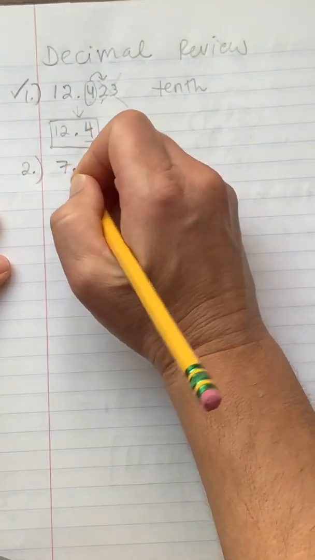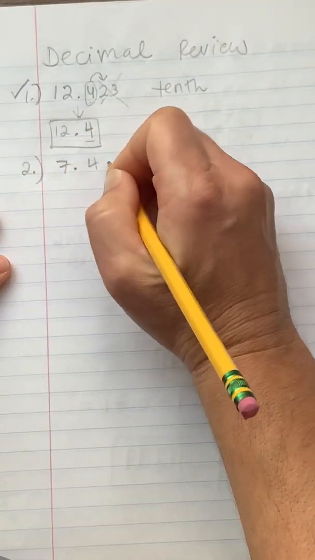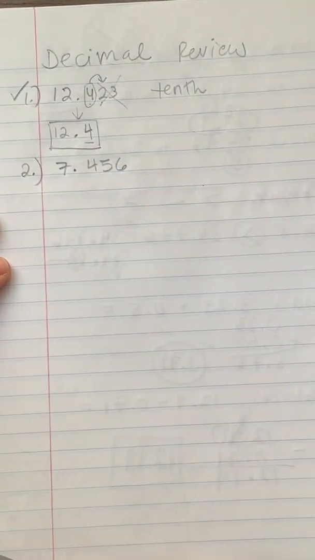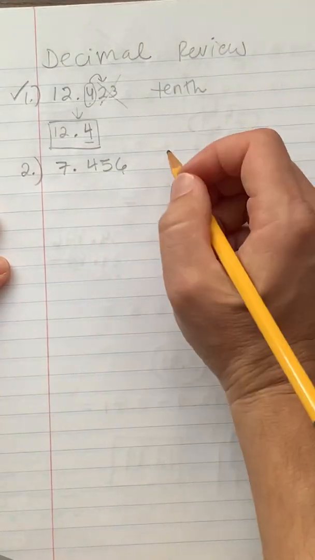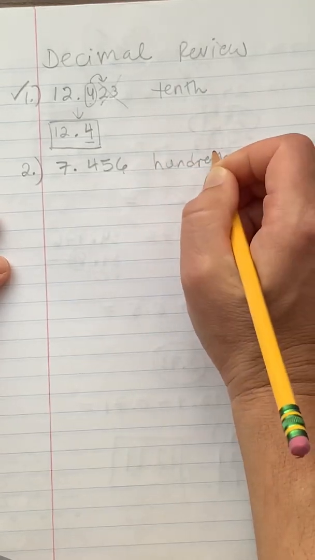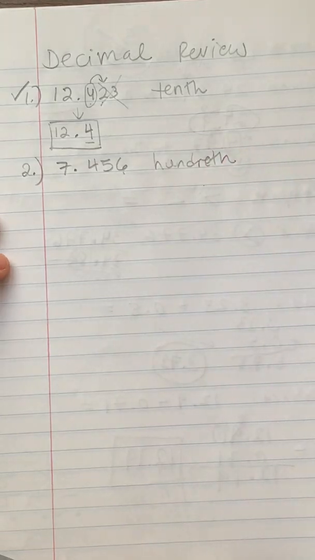Copy me, 7 and 456 thousandths, and we're going to round to the 100th. After you've copied this down, pause the video and solve by yourself.